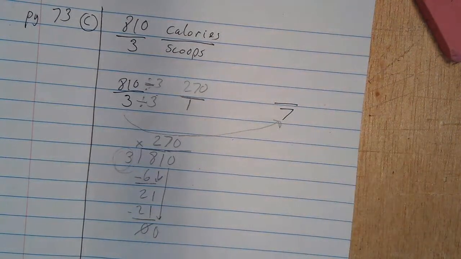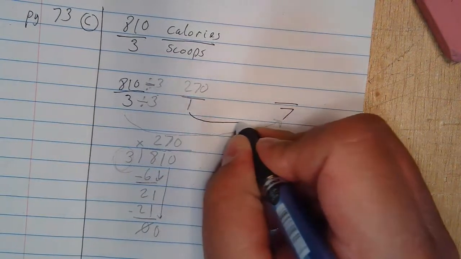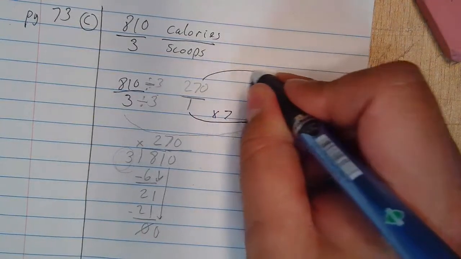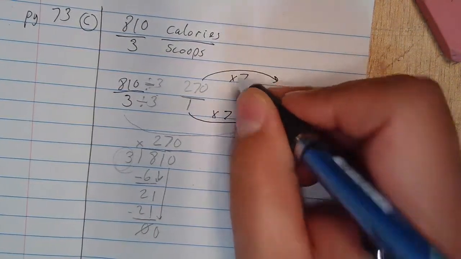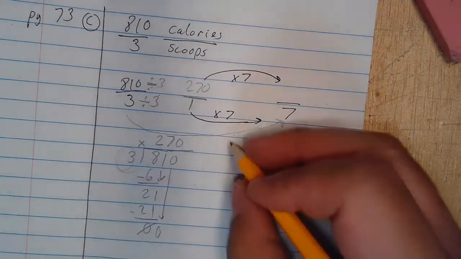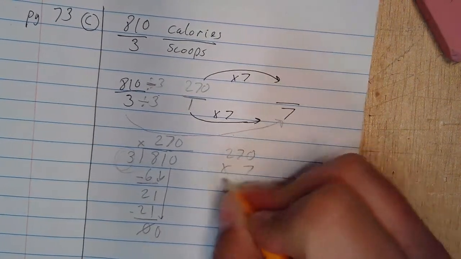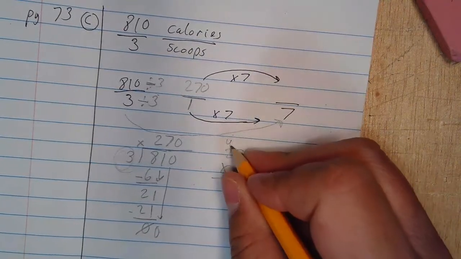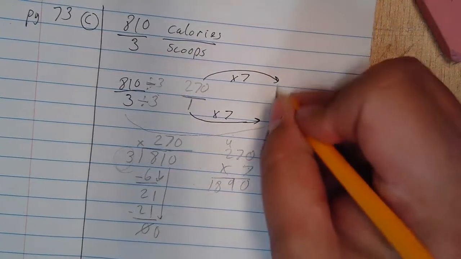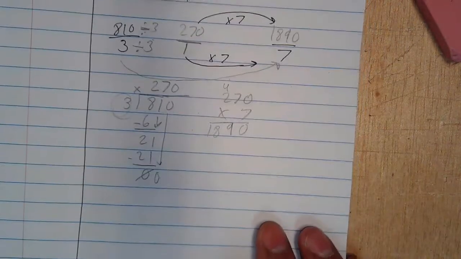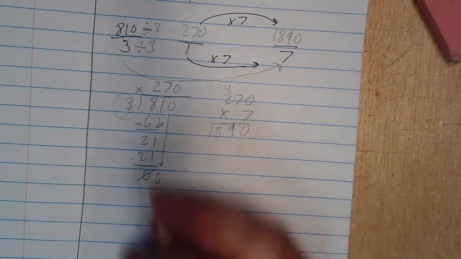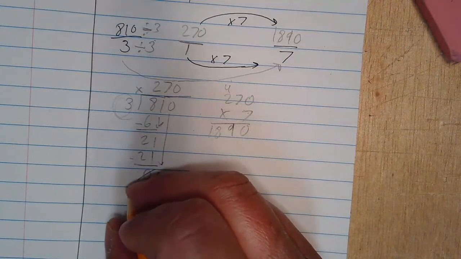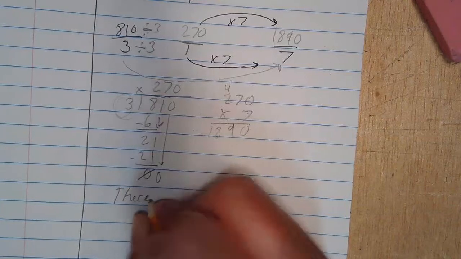Now I hope you can see that from here we can scale up to 7 if we multiply by a factor of 7. And we do the same thing at the top. We're going to do a little math. 270 times 7. 7 times 0 is 0. 7 times 7 is 49. 7 times 2 is 14 plus 4 is 18. And there's your answer. But again, you need a complete sentence. 1,890 calories for 7 scoops. So that's what I'm going to write.